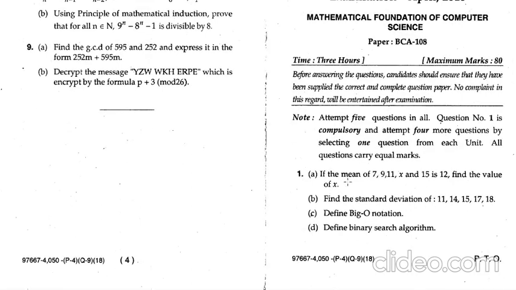Just look here. First question. First, attempt 5 questions in all. That means you will attempt 5 questions. Question first is compulsory. That means you cannot leave your question first, so you have to attempt it, and attempt 4 questions more by selecting one question from each unit. That means you have to attempt one question from each unit and the total will be 5 questions, right? And all questions carry equal marks.